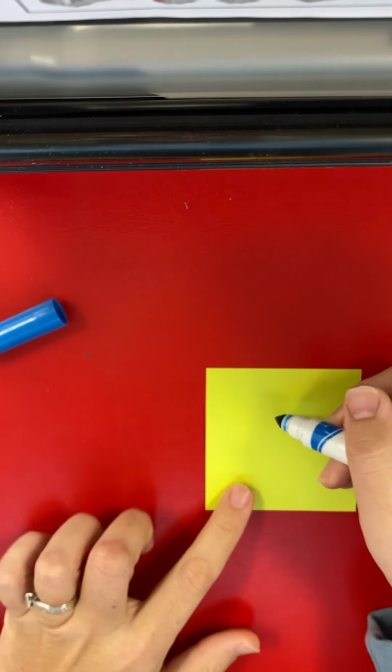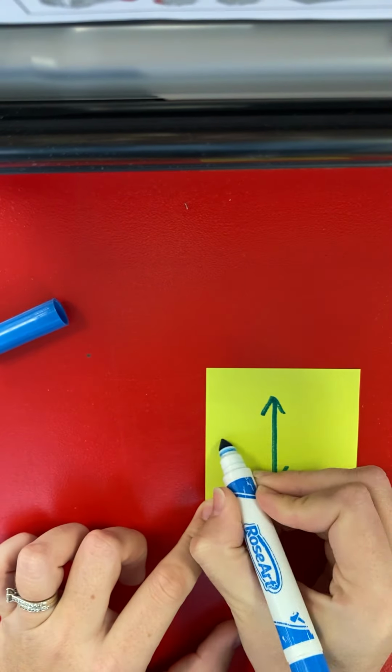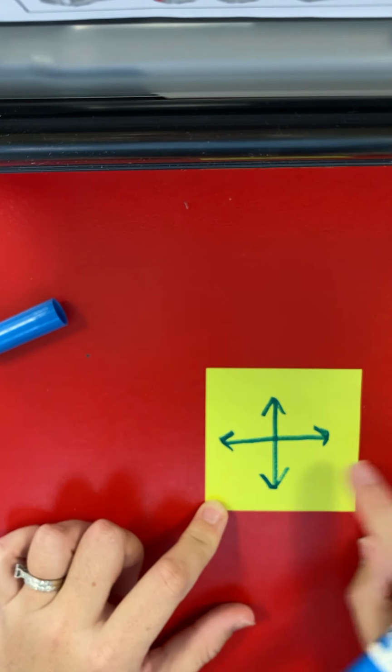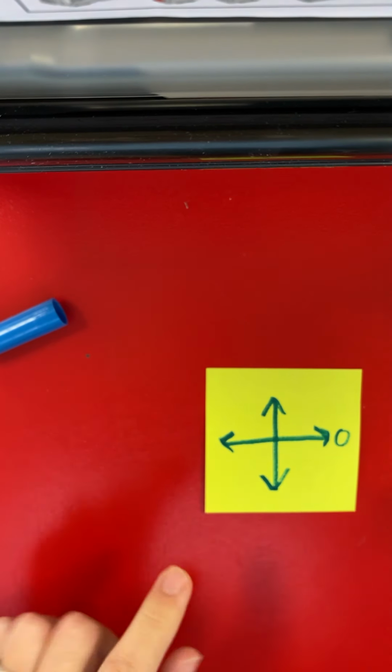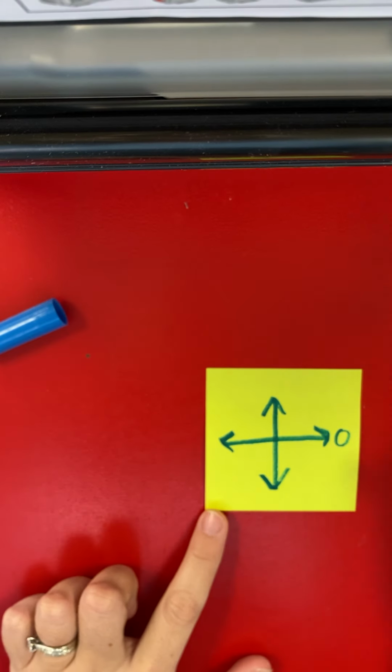All right, so for polar coordinates, the first thing, if you're confused, what I would do is create a guide for yourself. So we start with 0 degrees, and remember, anytime we go to the right, that's going to be 0 degrees. From there, it's a full circle going 360 degrees.